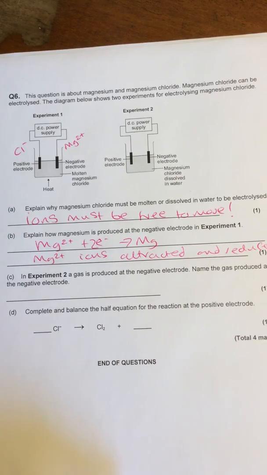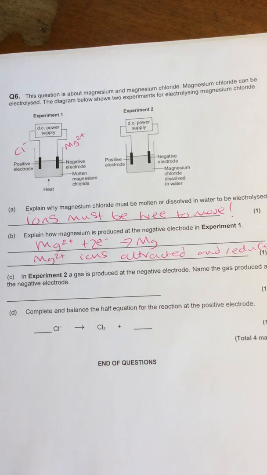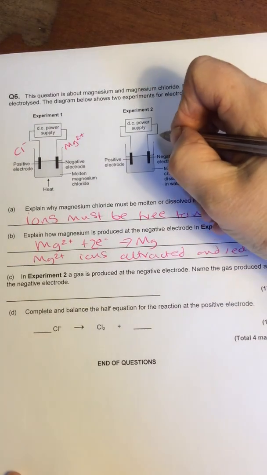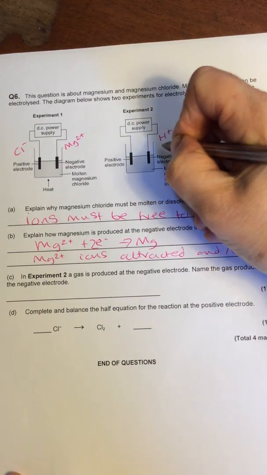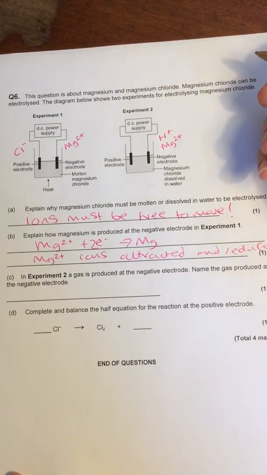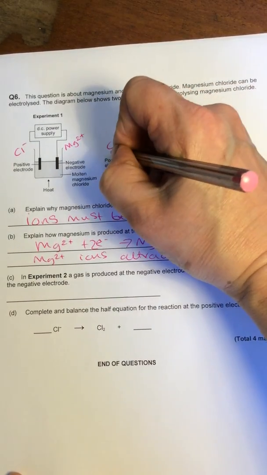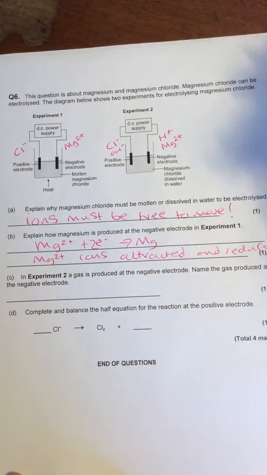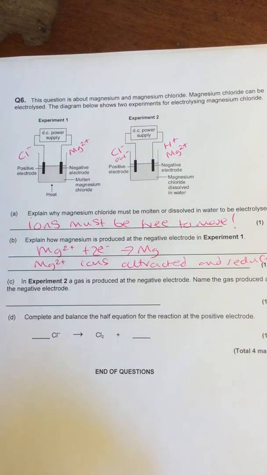So that happens because it's not a solution. Okay, however, in experiment 2, at the negative electrode, you've got hydrogen ions and you've got magnesium ions. You have chloride ions and you have hydroxide ions. All of a sudden, the rules change.